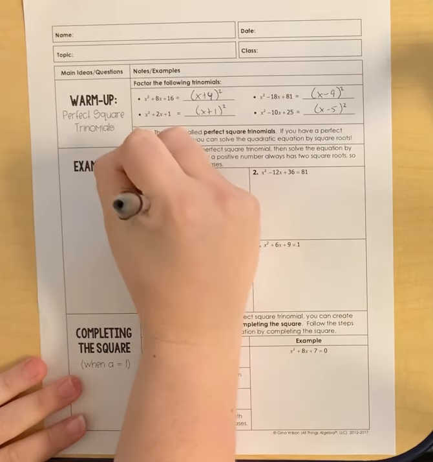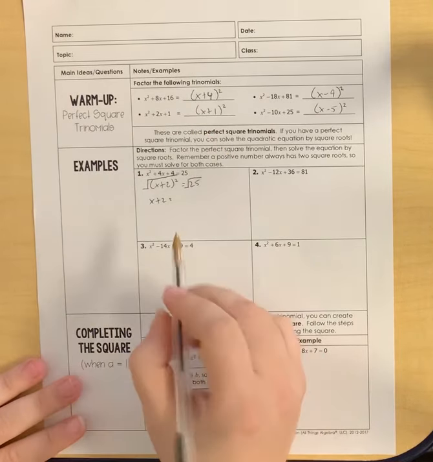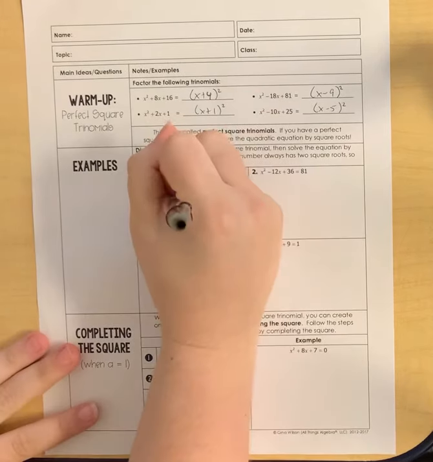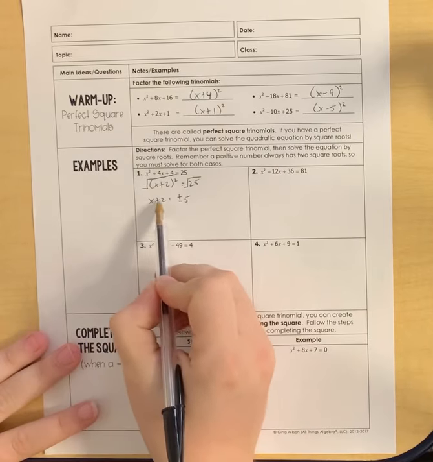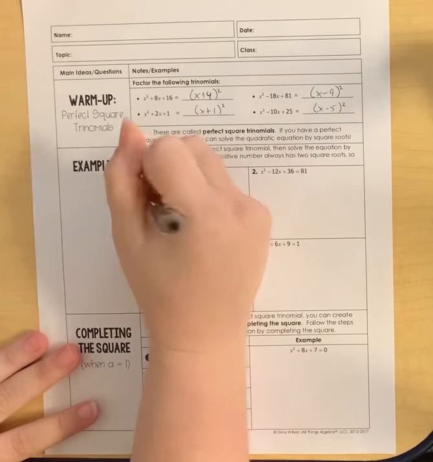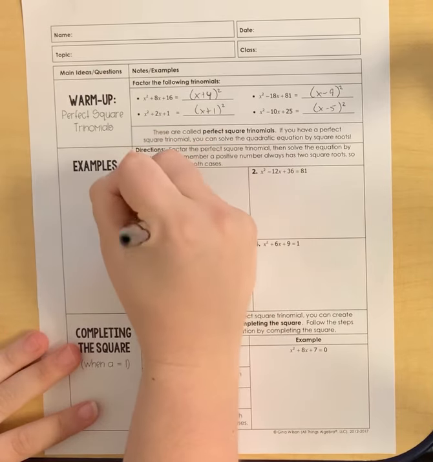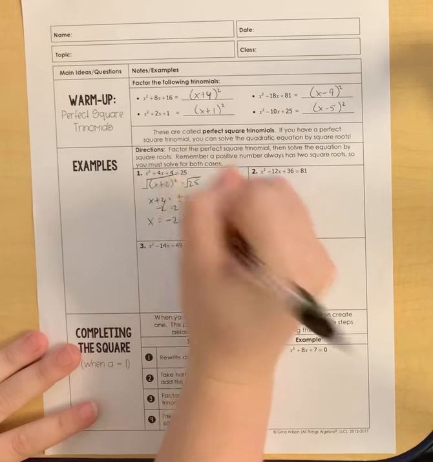So that gives us x plus 2 equals, well, what's the square root of 25? It's 5. That's plus or minus 5 because you have a positive 5 and you have a negative 5. So you say plus or minus 5. Then to solve for x, to move the 2 over, you got to subtract it over. And when we subtract it over, it needs to go in front of the plus or minus. So you have x equals negative 2 plus or minus 5.